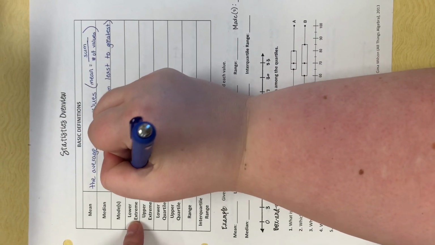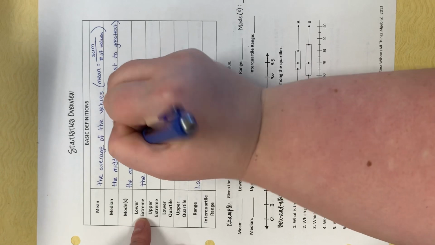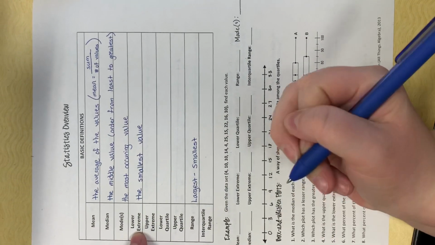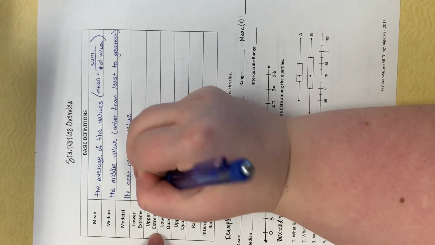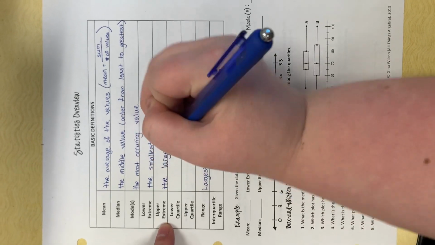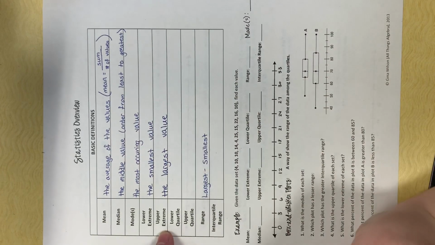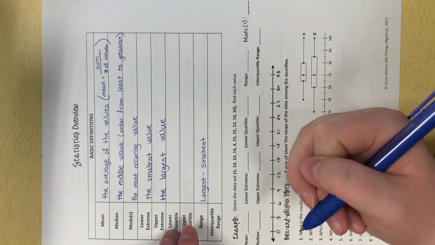So we're going to do lower extreme. I just want you to think about the terminology of that. Lower extreme sounds like the lowest or smallest value. Y'all have heard us say in math, we call things what they are. Lower extreme, the smallest number. We're not good at naming things in math. Upper extreme, on the exact other end, would be the largest value. Okay, easy enough.